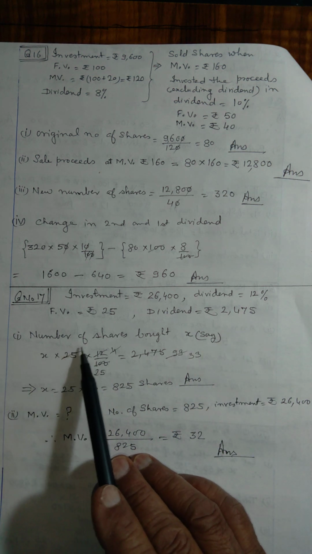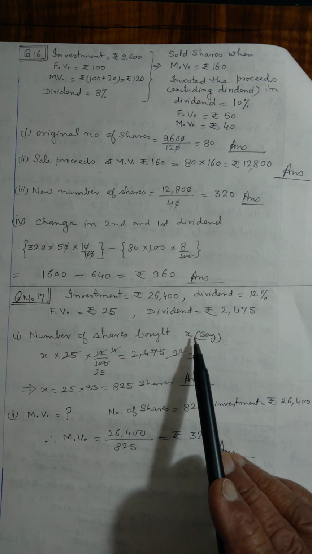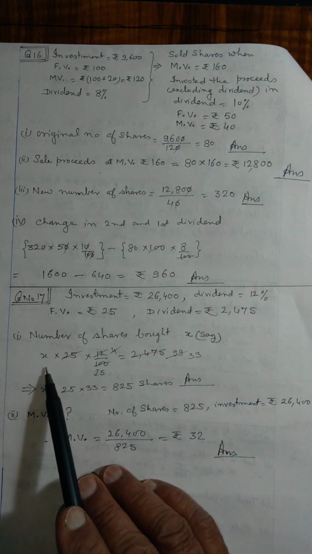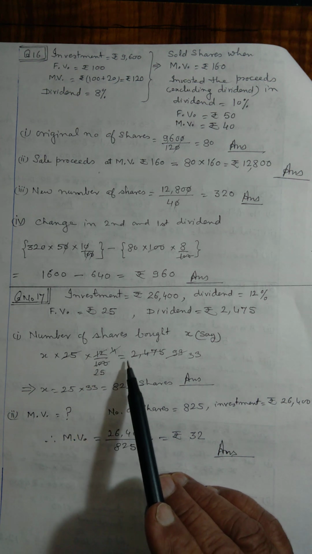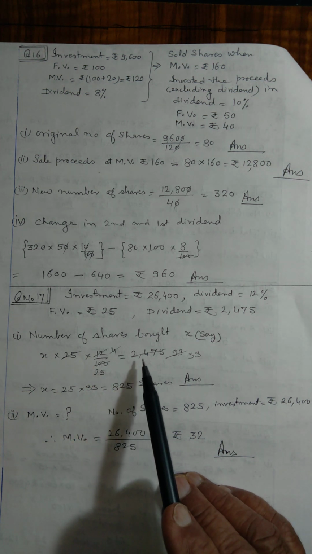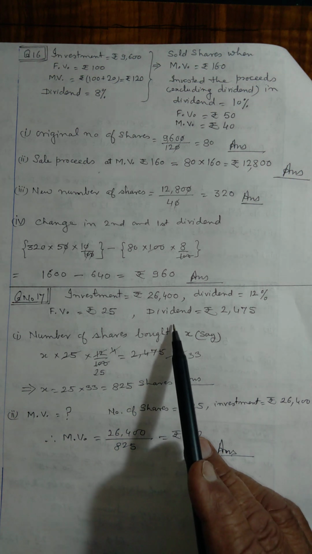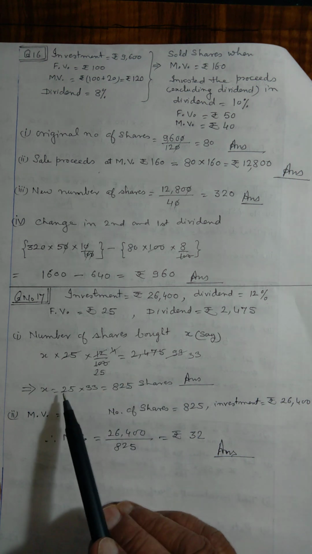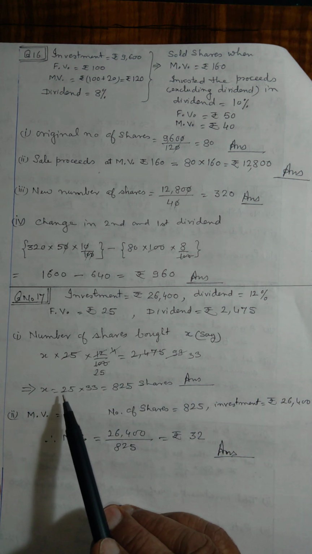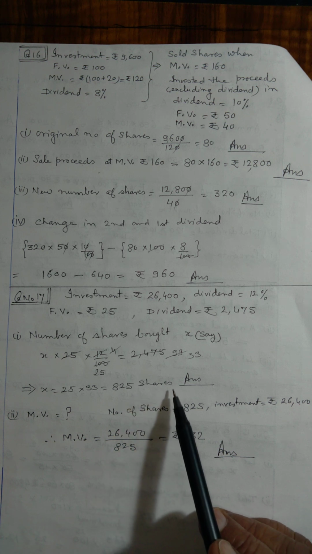First, the number of the shares bought, let's say it is X. So the X into 25 into 12 by 100, it should be equal to 2,475 because it is given. You solve it, you will get the answer. X will be equal to 825 number of shares.